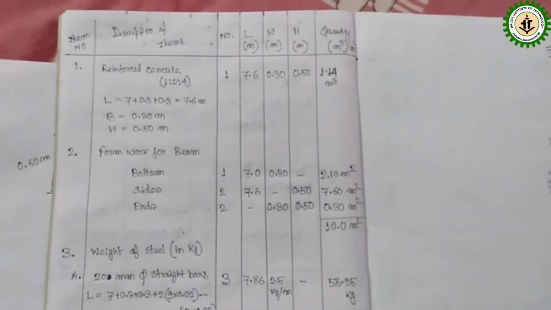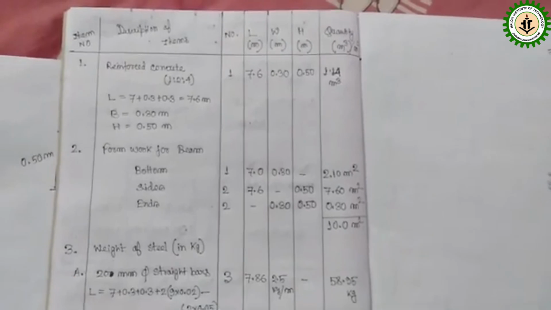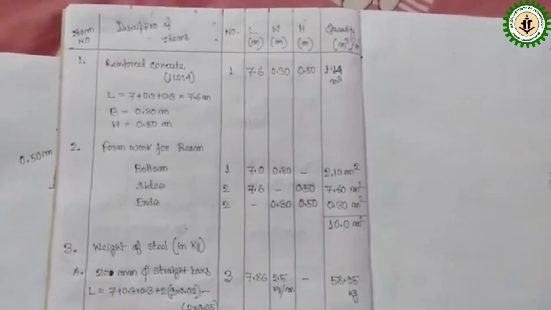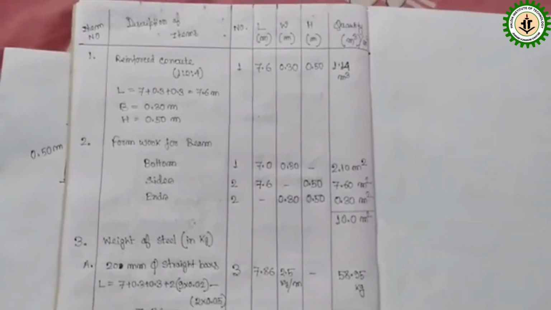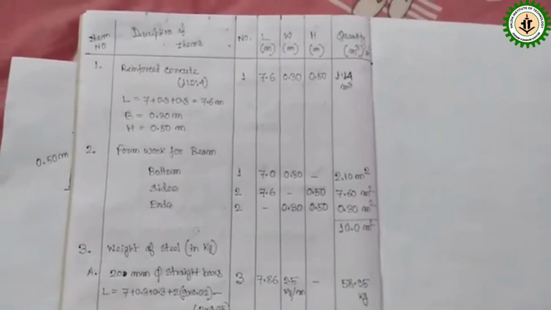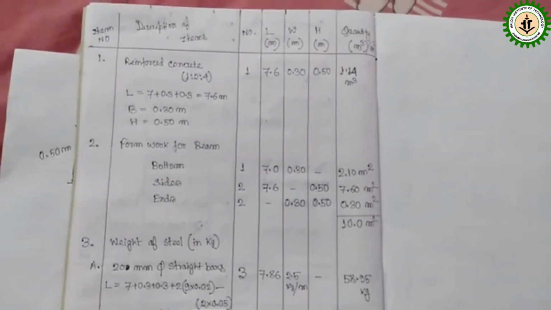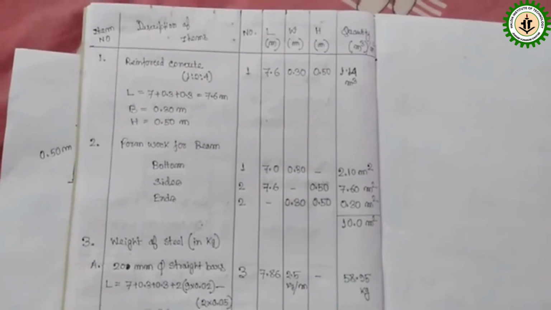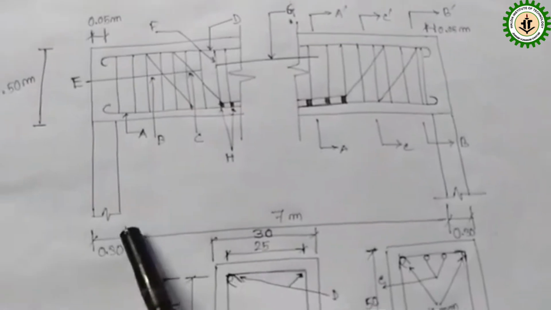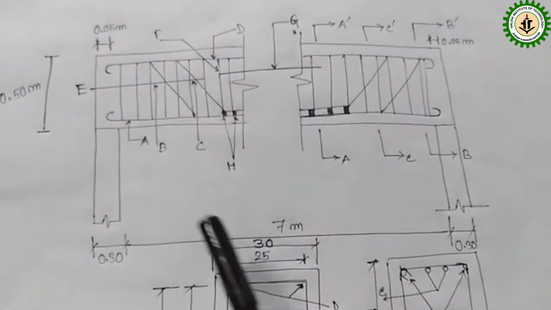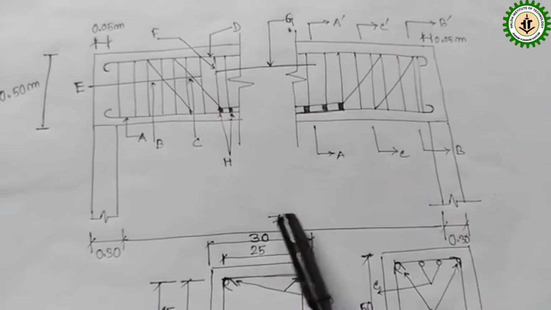So here our first item is reinforced concrete. The ratio for this concrete is 1:2:4. Calculation of reinforced concrete quantity is very easy. From the plan you will get the length, width, height, and then multiply them for volume. For the length of this beam, the in-to-in length is given, and that is 7 meter. Let me show you. So from the plan you can determine the in-to-in length that is given, from here to here, that is 7 meter.